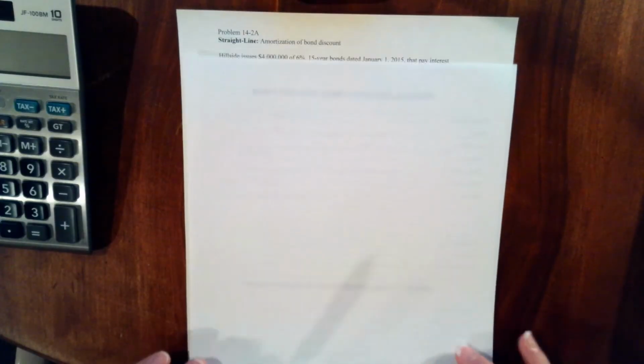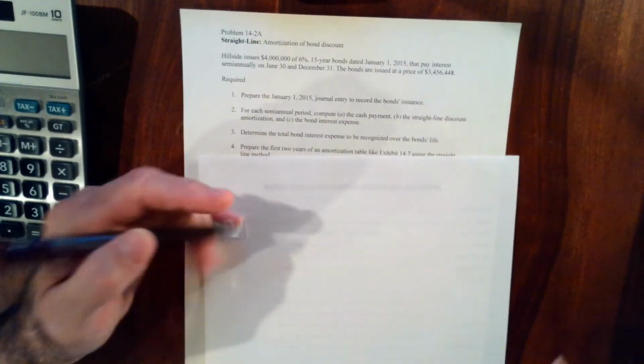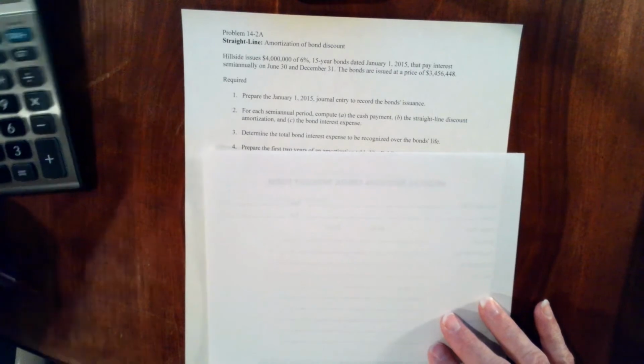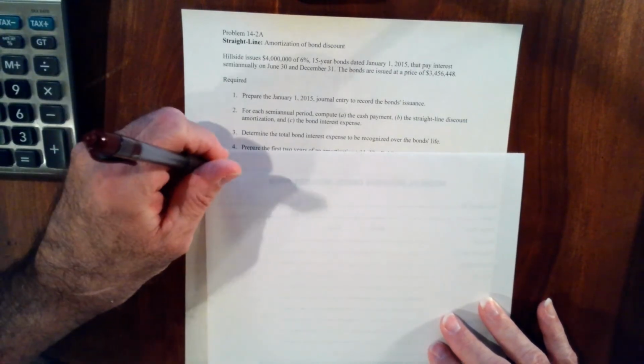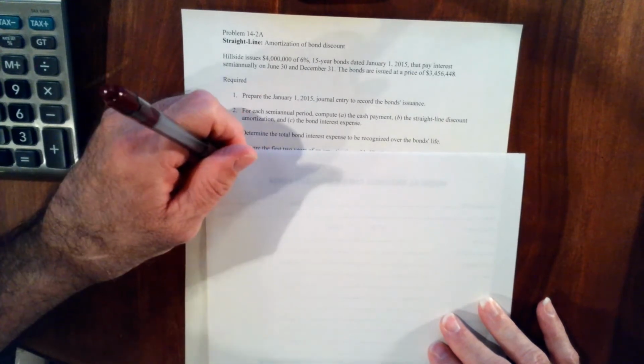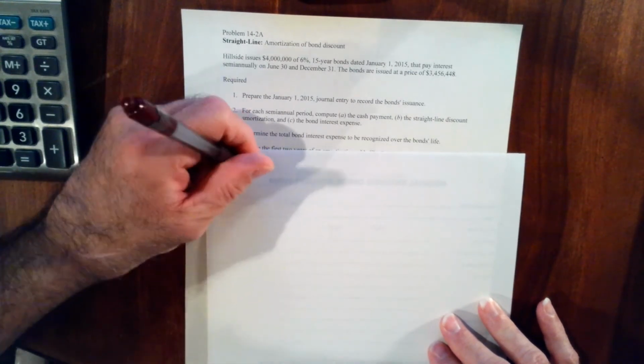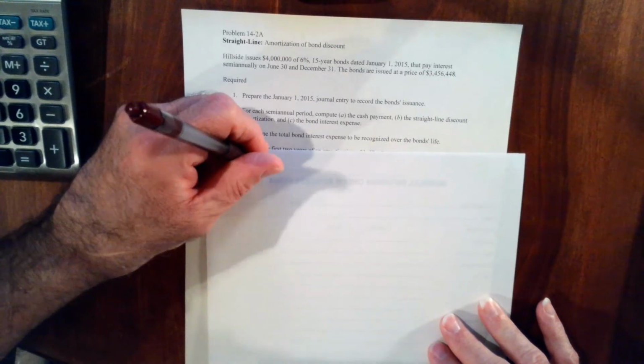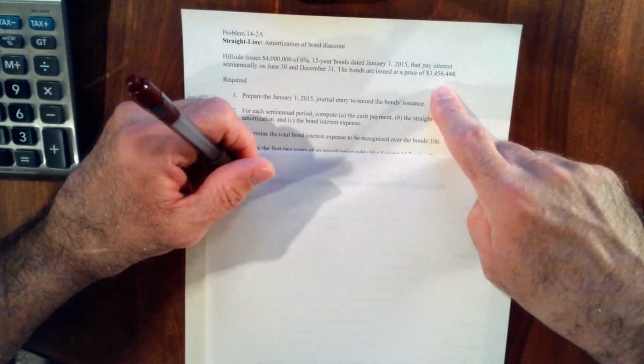So I start with what I know. I'm going to debit cash because that's what I received in the form of $3,456,448.